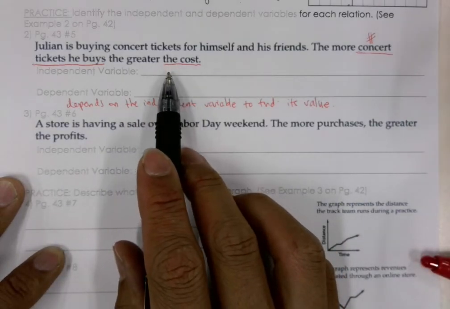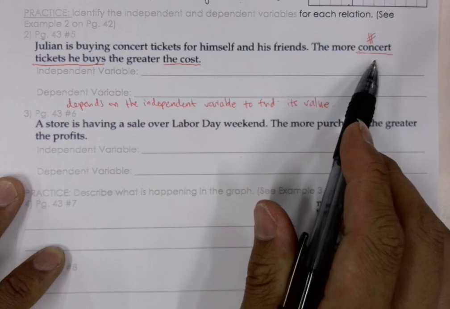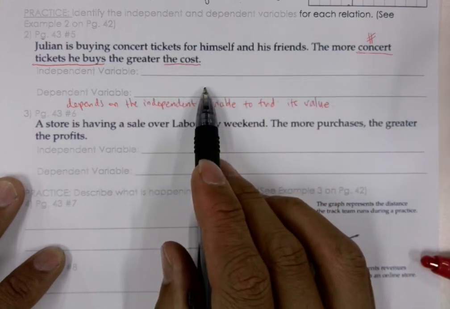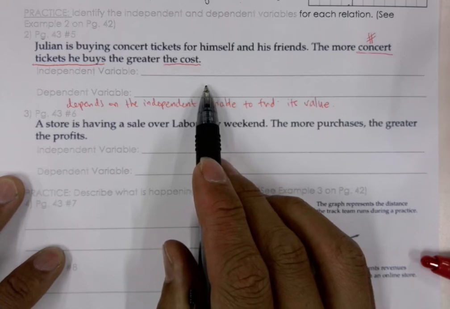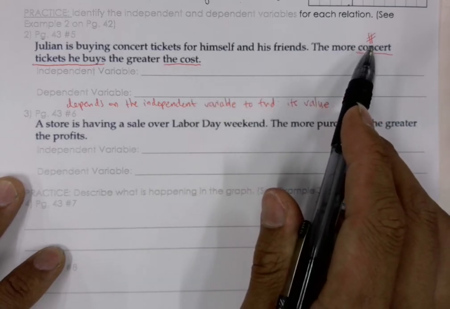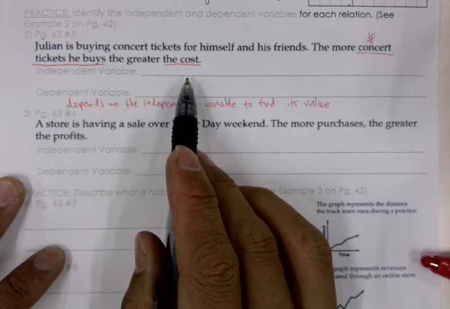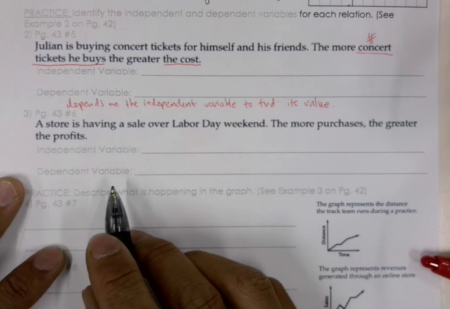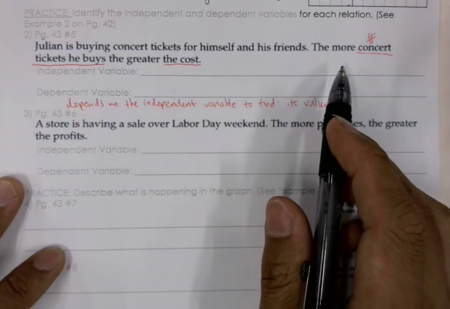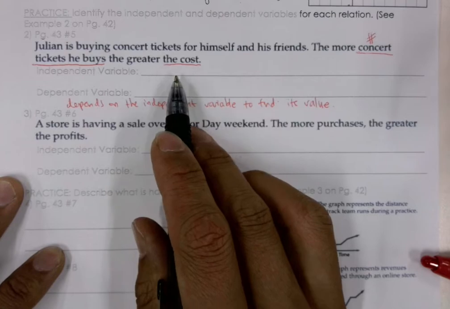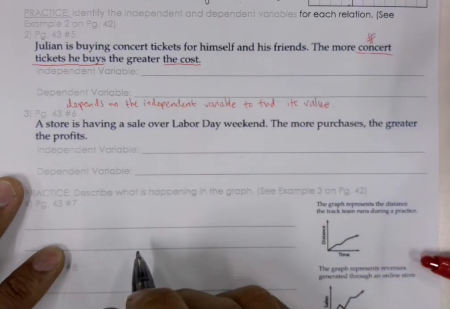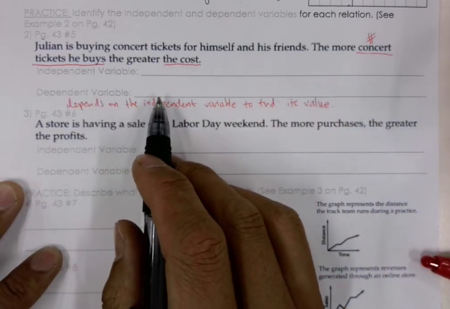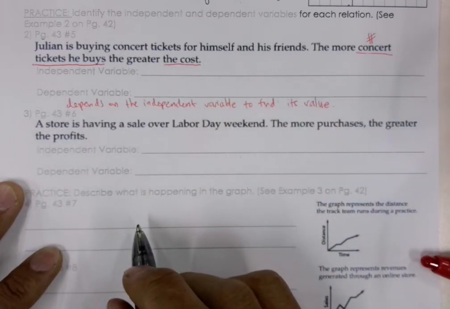Does the cost need the number of concert tickets to find how much the total cost is going to be? Or does the number of concert tickets need the cost in order to determine how many tickets Julian's going to buy? Well, we can see here that the cost needs the number of concert tickets that Julian is buying to determine its value.